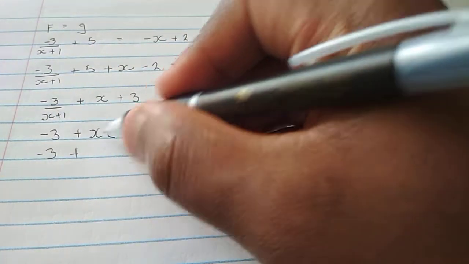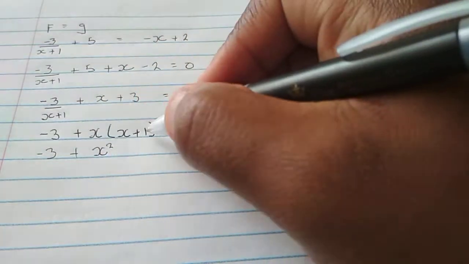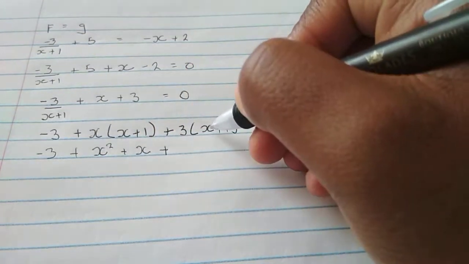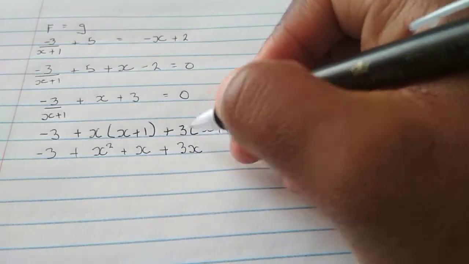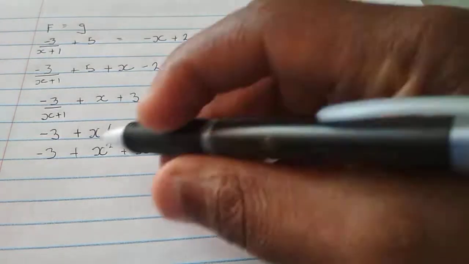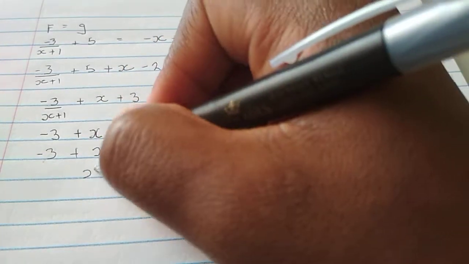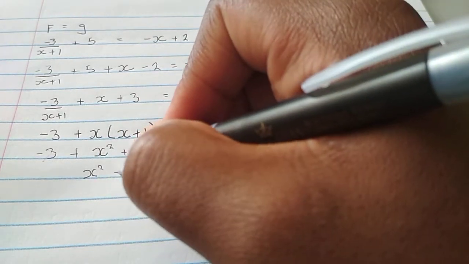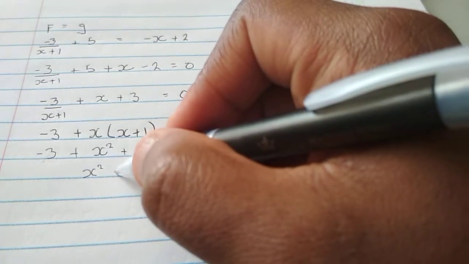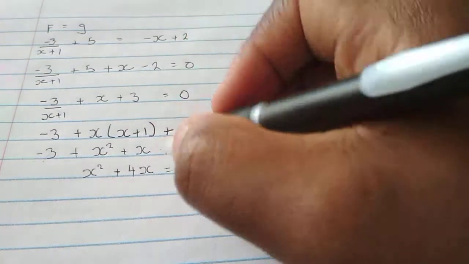Minus 3. Now x times x, now we remove the brackets, is x squared. X times 1 is plus x, plus 3 times x is 3x. 3 times 1 is just plus 3. It's equal to 0. Now minus 3 plus 3, they cancel each other. Then I'm left with x squared plus x plus 3x, which is 4x, equal to 0.